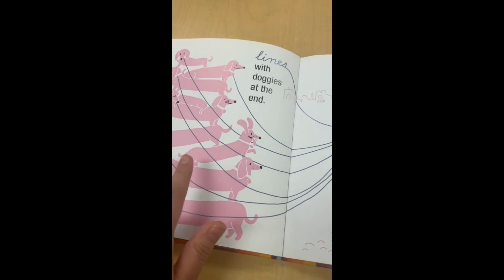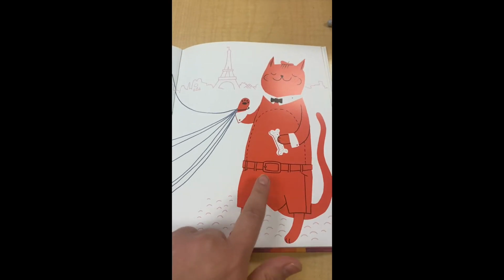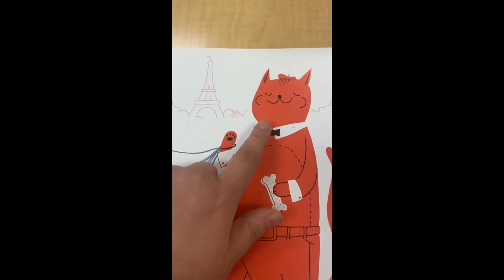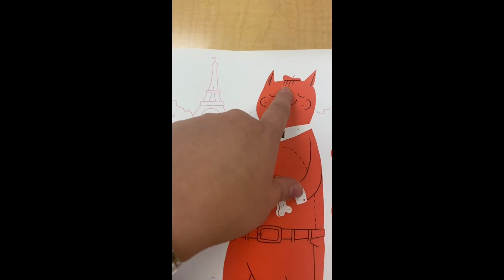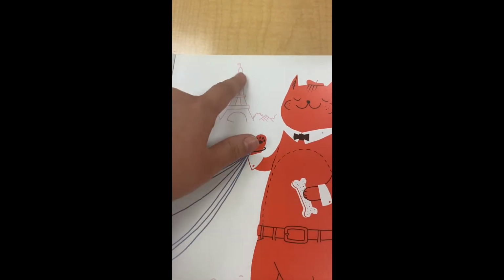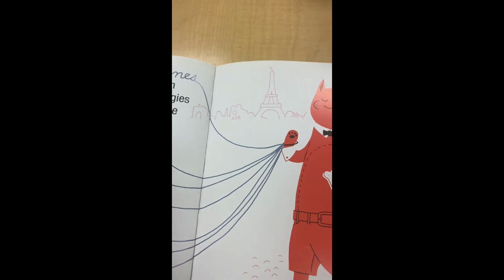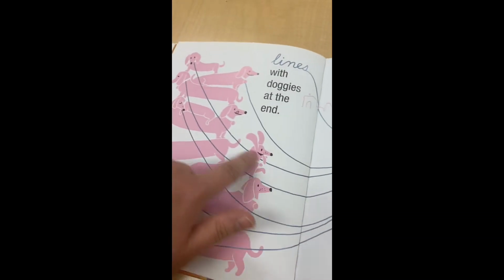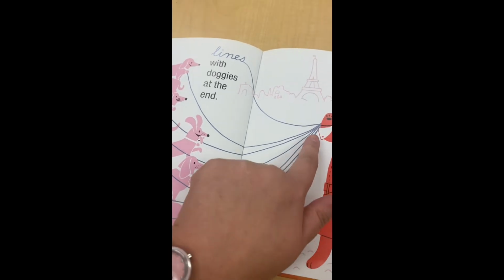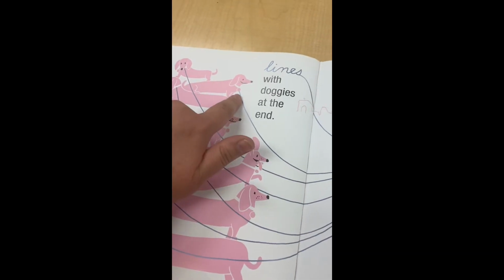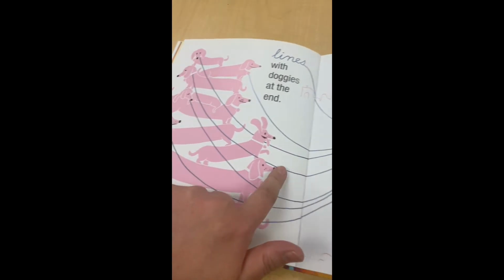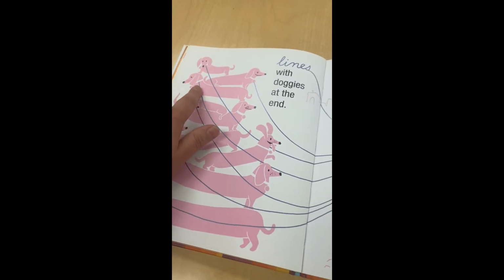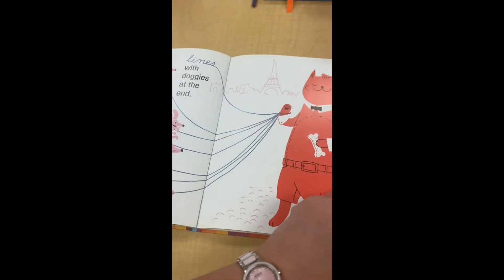Lines with doggies at the end. Look at that, the French pussycat. You see, he is smiling. He has his little beret. There's the Eiffel Tower that we find in France. That's what made me realize it's a French cat. And he's walking the dogs on leashes. Some of the leashes are shorter. Some of the leashes are longer. They're curved.